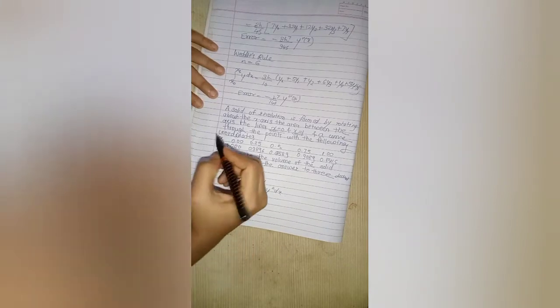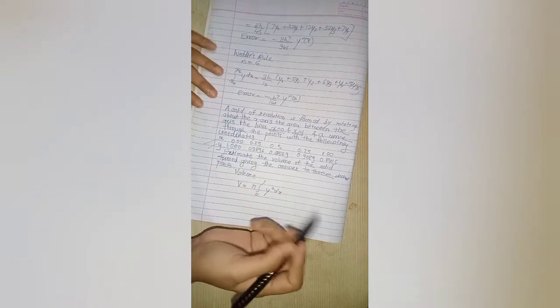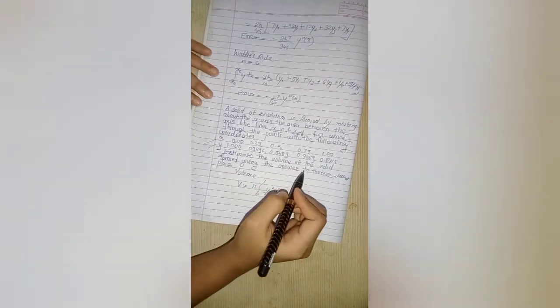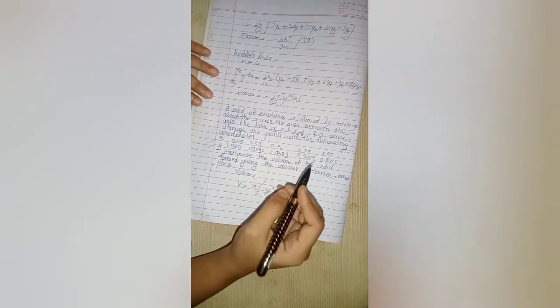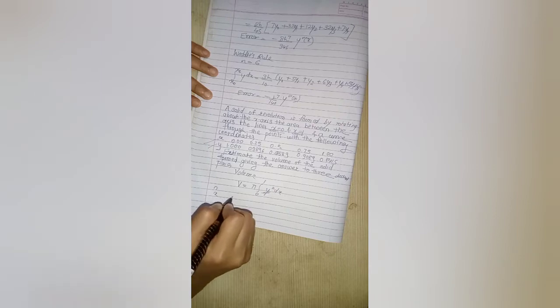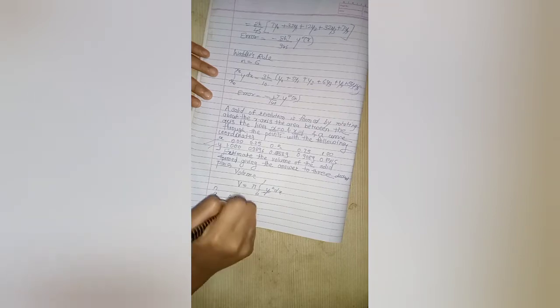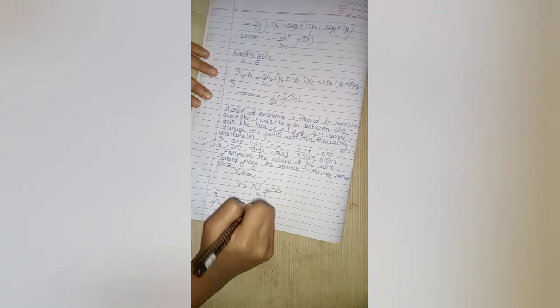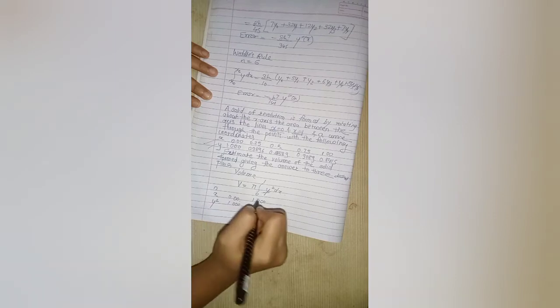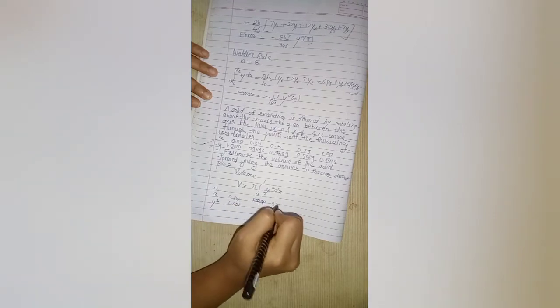Now we have the points x and y given, so we have to find y square. So calculate y square using this. You'll get x and y square as: x is 0.00 and y square will be 1.000, then next is 0.25.